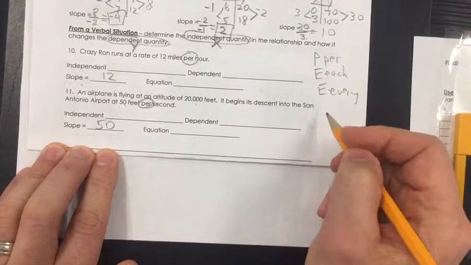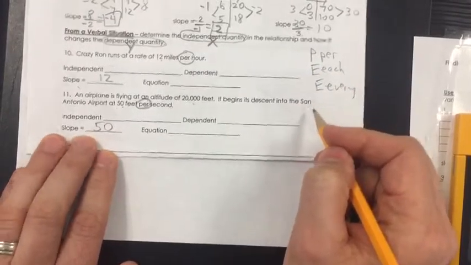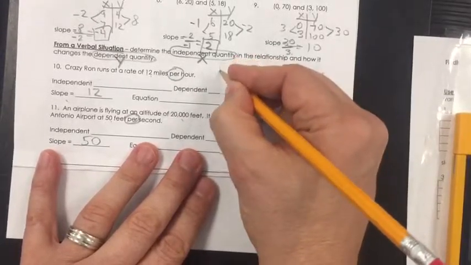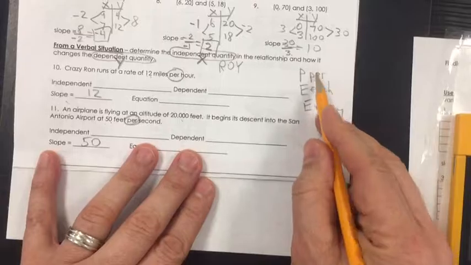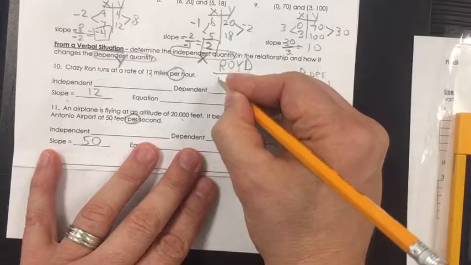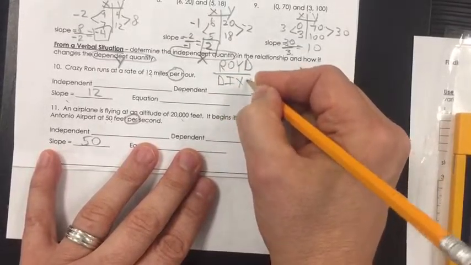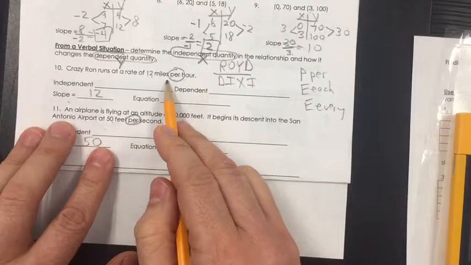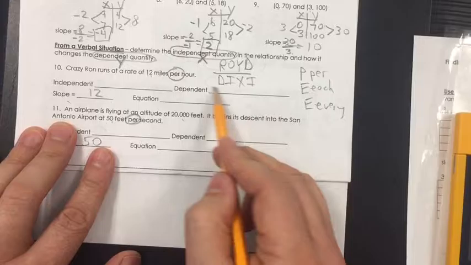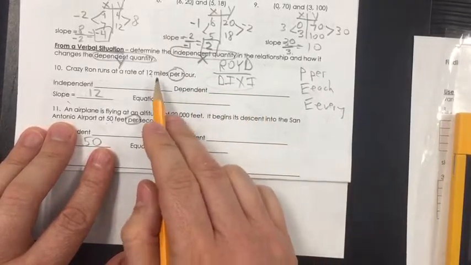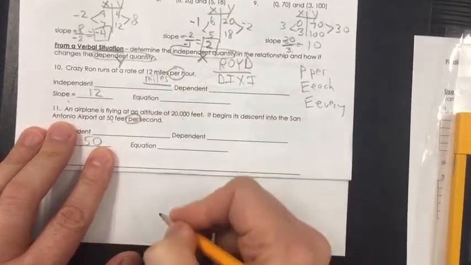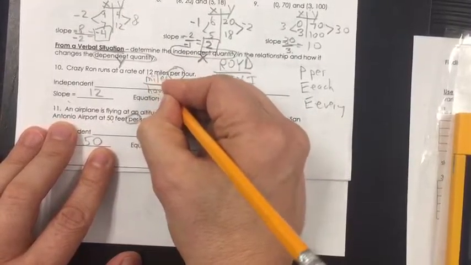These words can help. But there's more that these words can help you with. Do you remember which cow's on top, Roy D or Dixie? Okay, I'm going to show you. When you have the word per, each, or every, you can actually write a word fraction. And if you can write the word fraction, it gives it right to you in the problem, then you know which one is the dependent because it's on top, and you know which one is the independent, which is on bottom. What's my word fraction here? Miles. The word per is my fraction bar, and hours is the bottom.